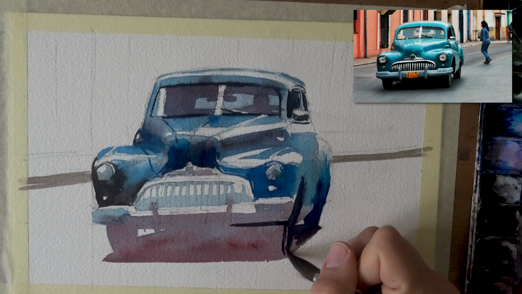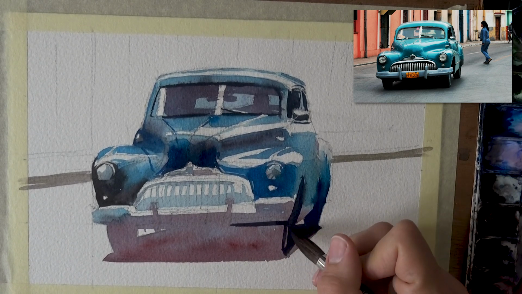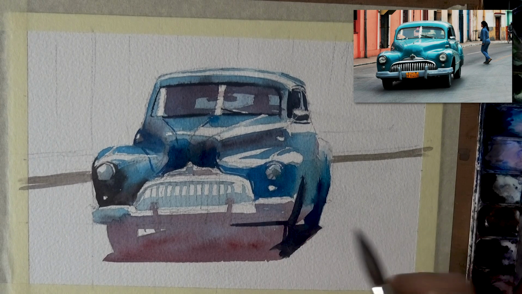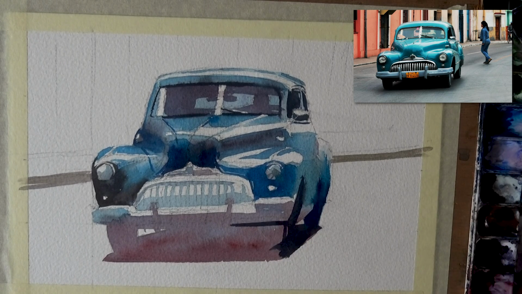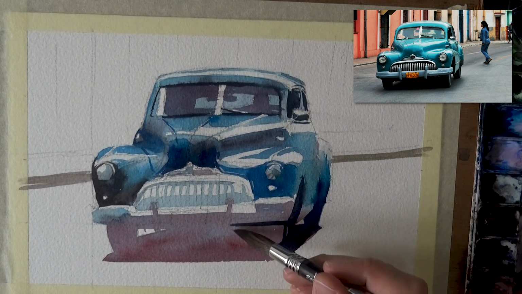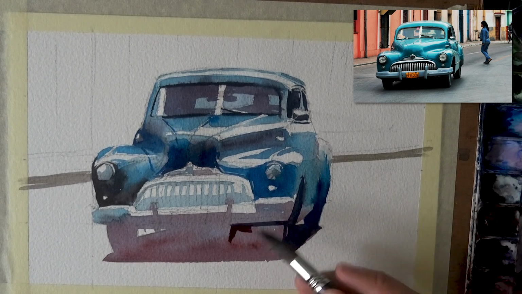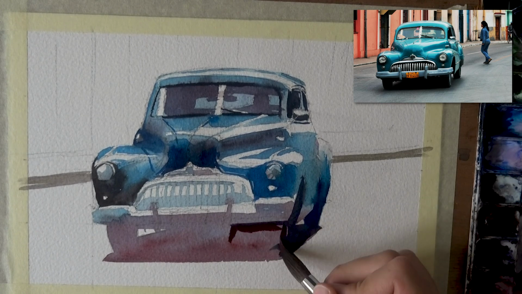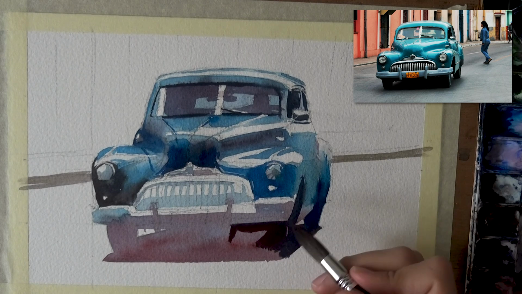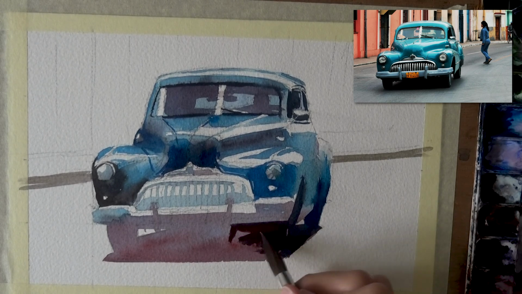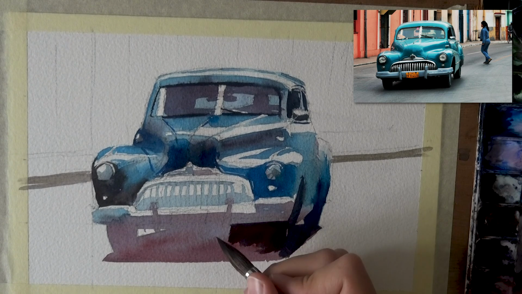I'm gonna leave this small highlight for the tire here, though it's not accurate. Let's get rid of it. Like this, get red. I'm gonna go a little crazy here on the shadowy part. This is all in the shadow. Like this. A hint of the tire. I don't know if it'll help us, but whatever.